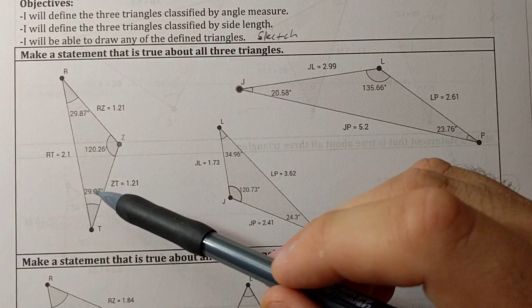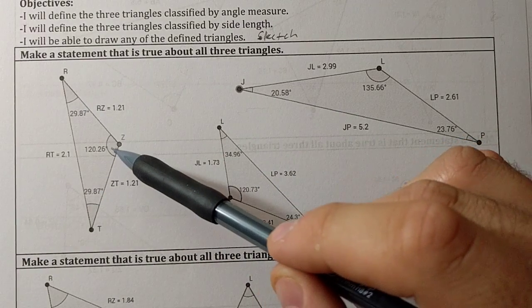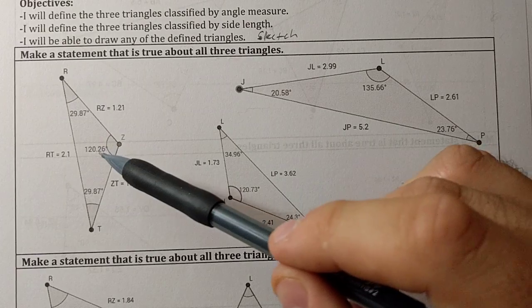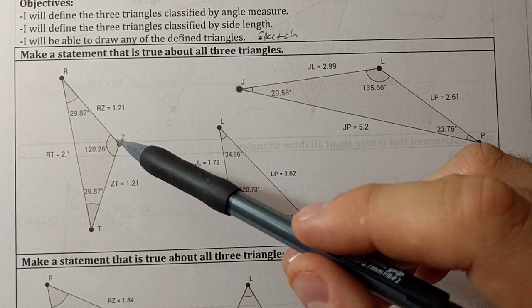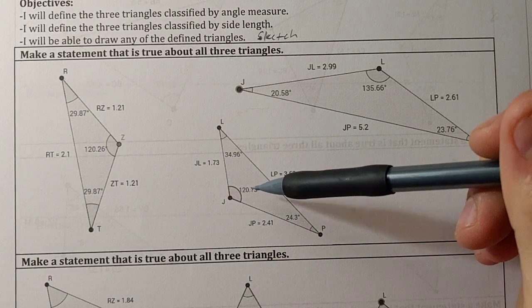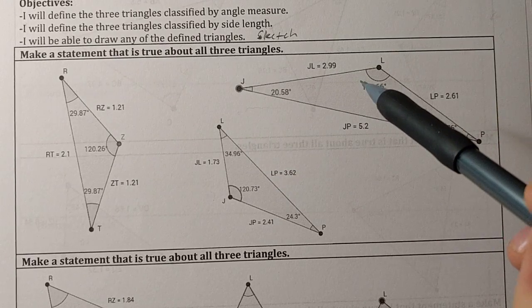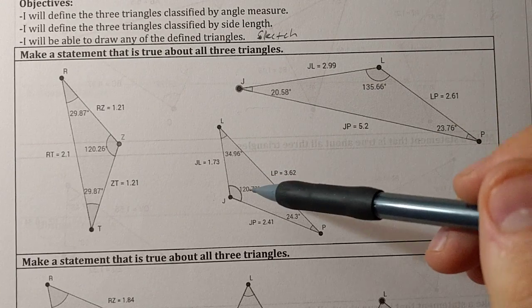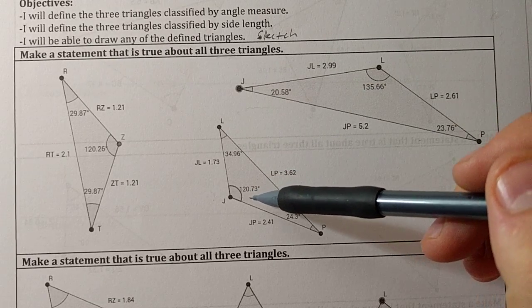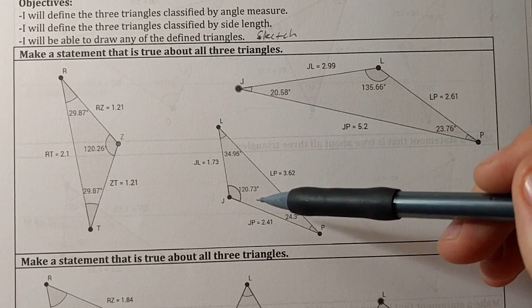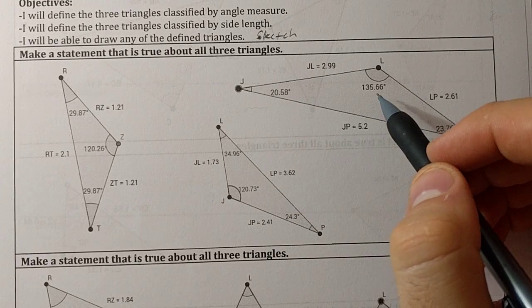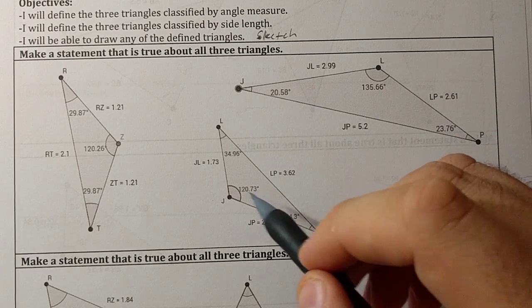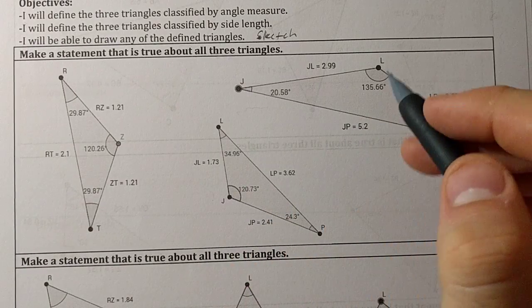However, if you look at the angles, of these three angles, one of them is larger than 90, or obtuse. If you look at the other two triangles, you will also notice that they have exactly one obtuse angle, this being approximately 120 degrees, and this one being approximately 136 degrees. Each triangle has one obtuse angle.